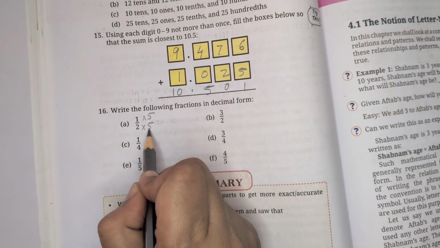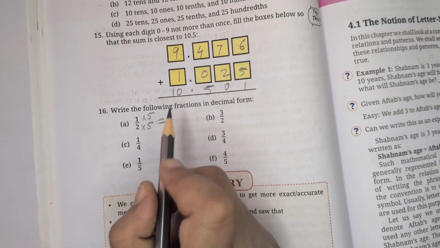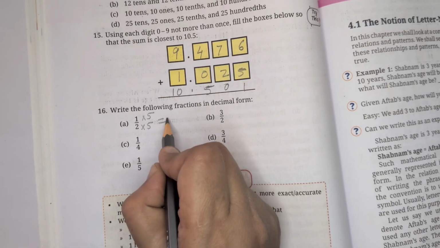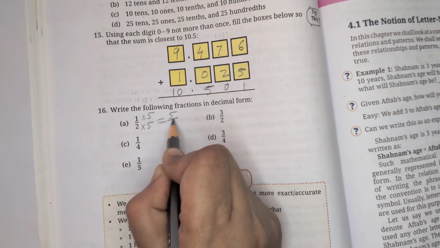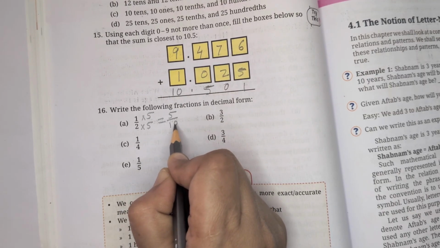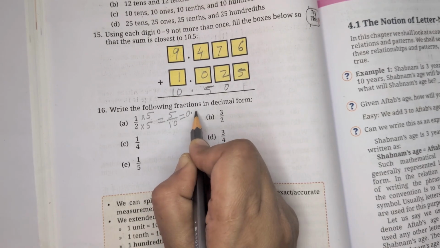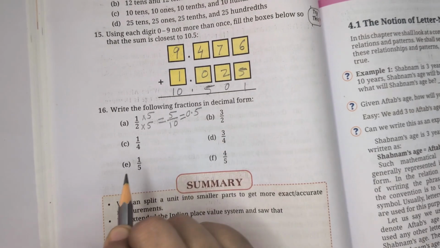If you multiply numerator and denominator with the same number, the value remains the same. So 5 into 1 is 5, 2 into 5 is 10. Now we got the denominator as 10. Easily we can write in decimal form. 5 by 10 is the same as 0.5.